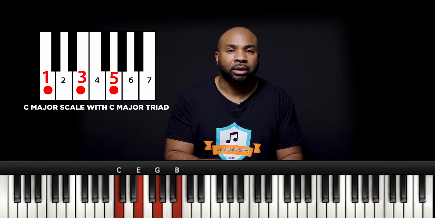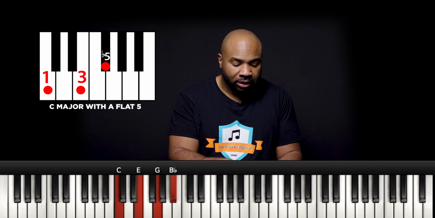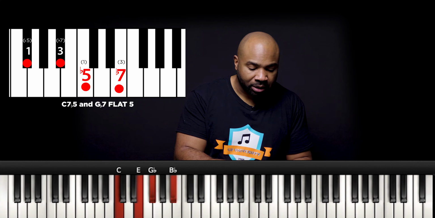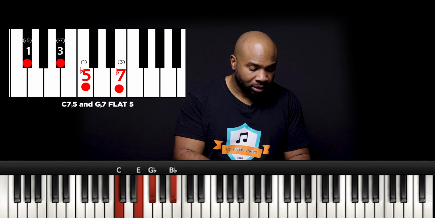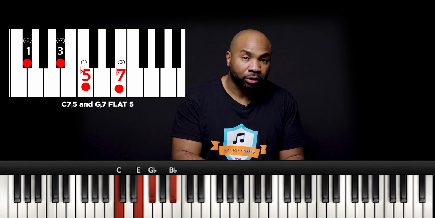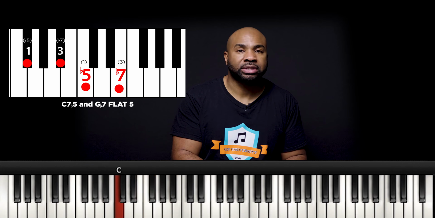So if we took the B and dropped it back a half step, we have B flat. This chord here, C, E, G, and B flat, is our C7. Now if we took that a step further, we took the G and brought it back a half step. We would have a 7 chord with C being 1, E being 3, and G being 5. We flat the 5, and we have a C7 flat 5.